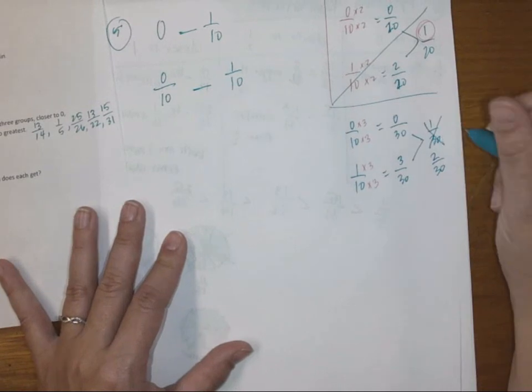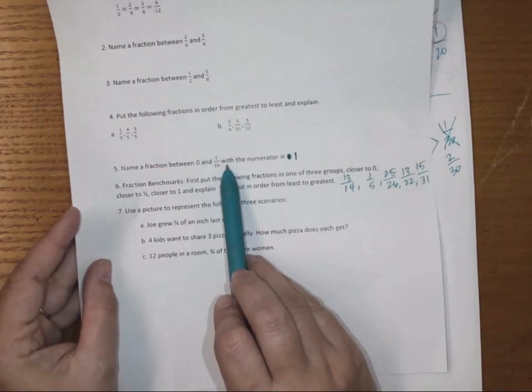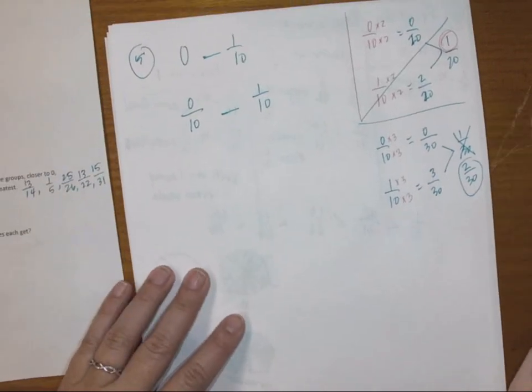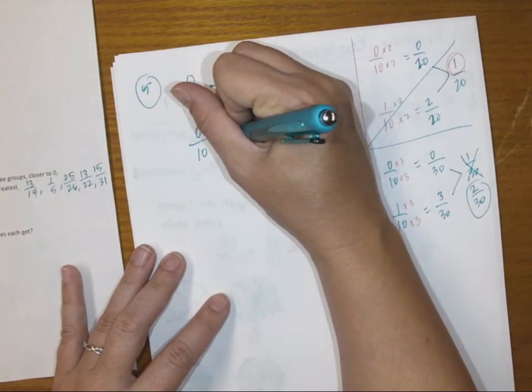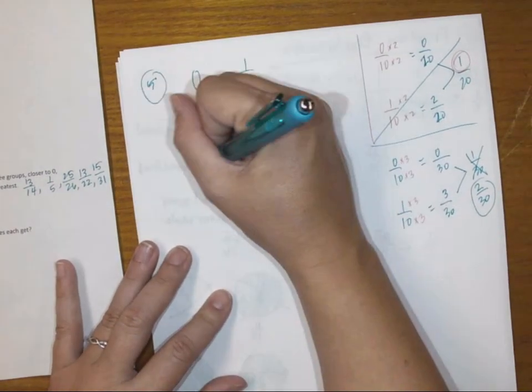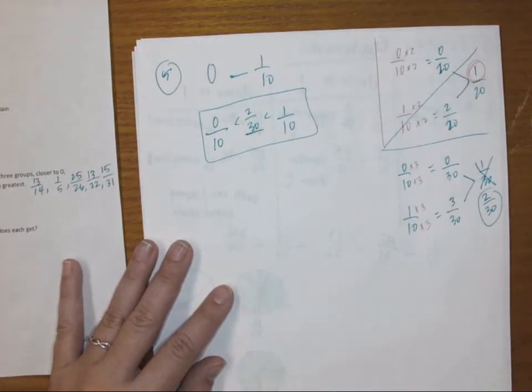I don't want to pick the 1/30 because remember the problem says don't have the numerator of 1. So I'm going to use 2/30. So 2/30 is a fraction in between 0/10 and 1/10. And that would be your answer. And that's not the only answer.